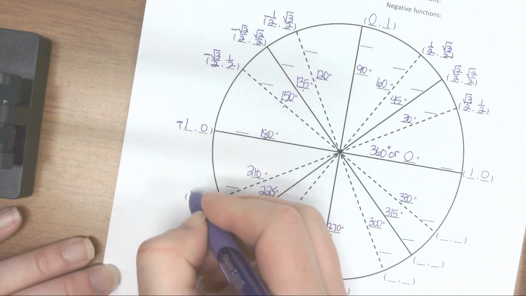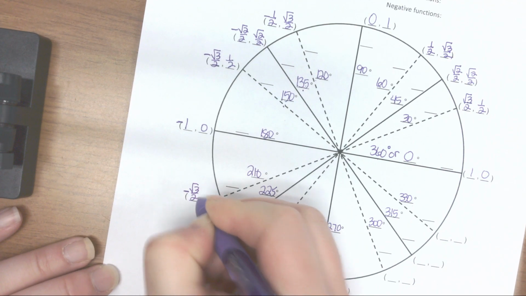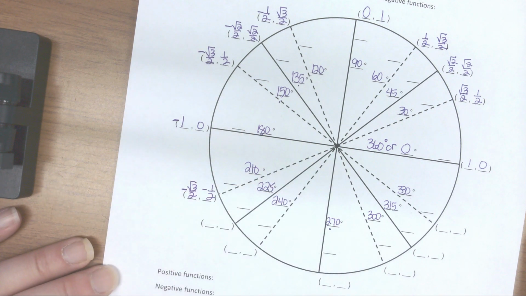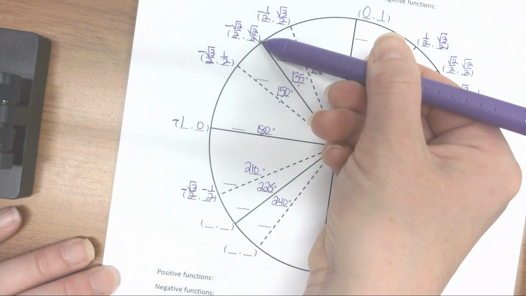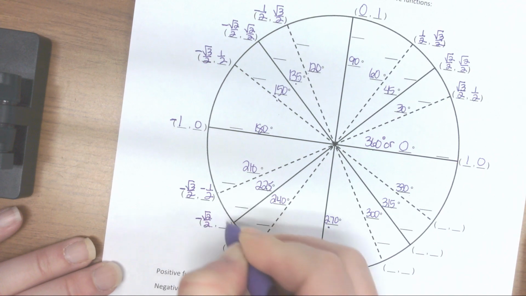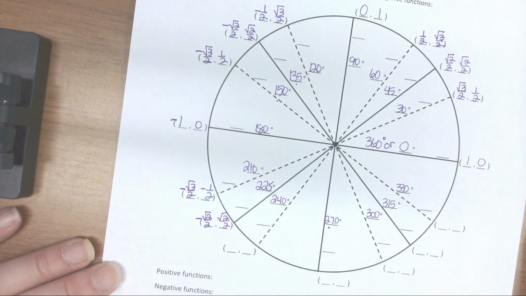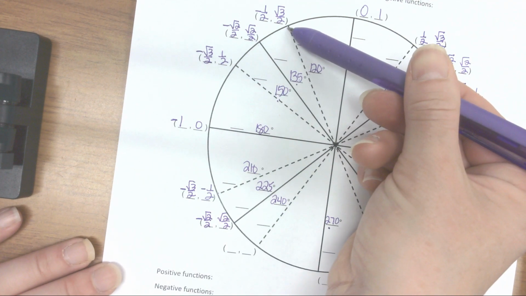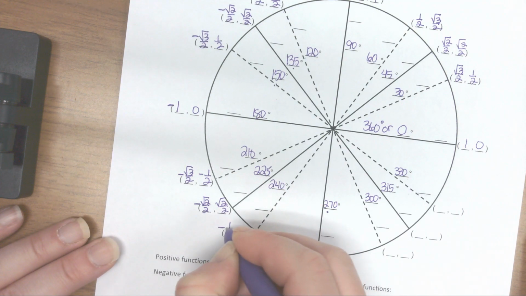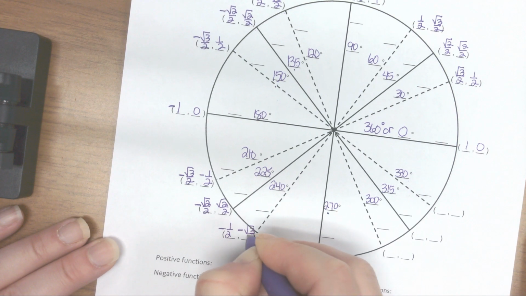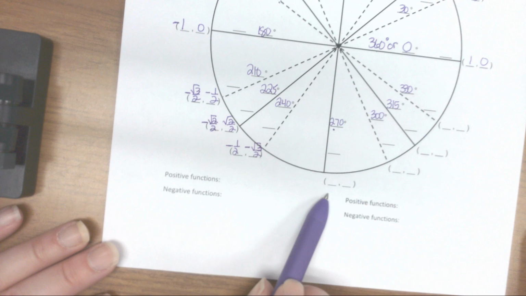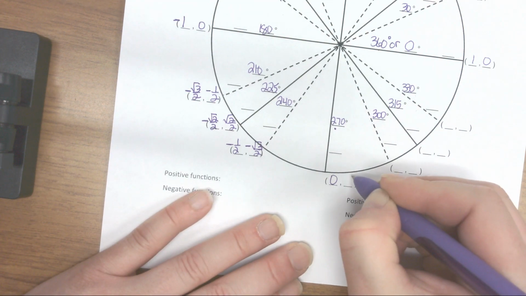We still have negative root 3 over 2, but this now is also negative 1/2. I reflect the 45-degree angle down. I get negative root 2 over 2, negative root 2 over 2. And then I reflect the 60-degree one down. It is negative 1/2 and negative root 3 over 2. Okay, down at the bottom, coordinates of this point are 0, negative 1.